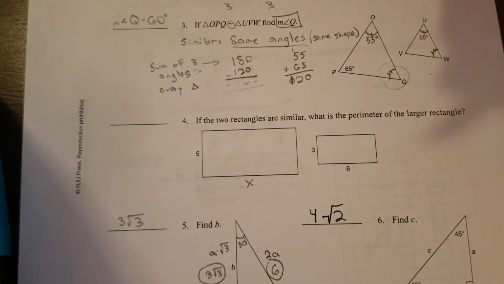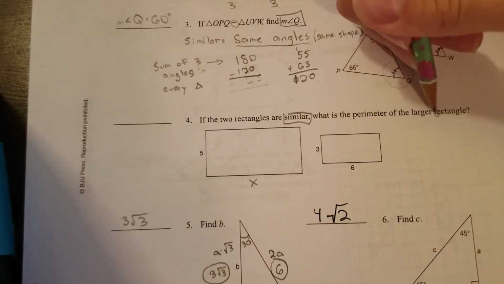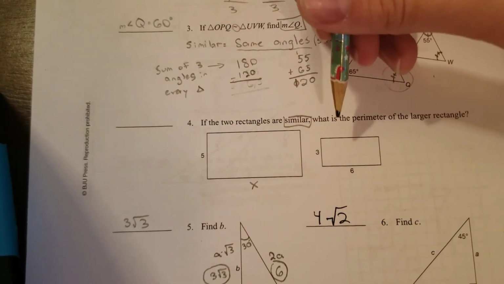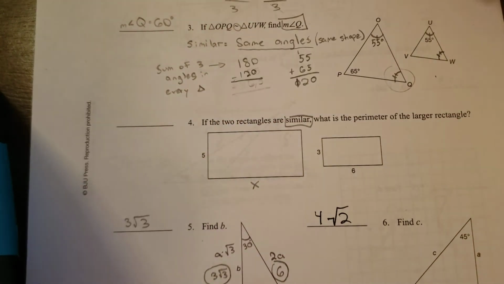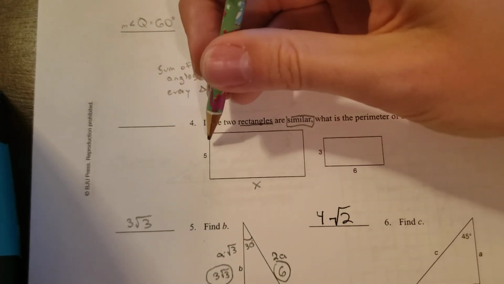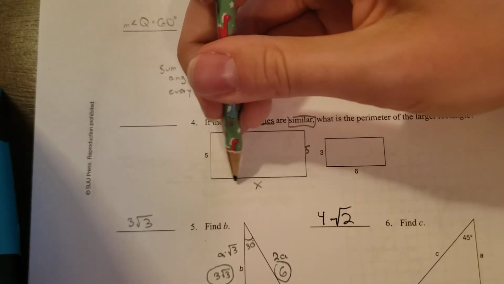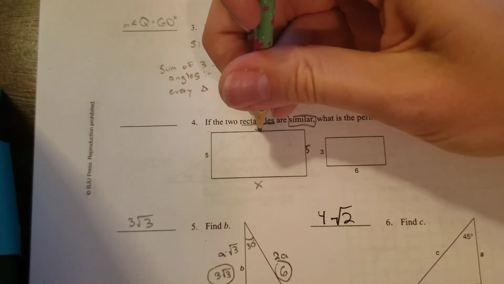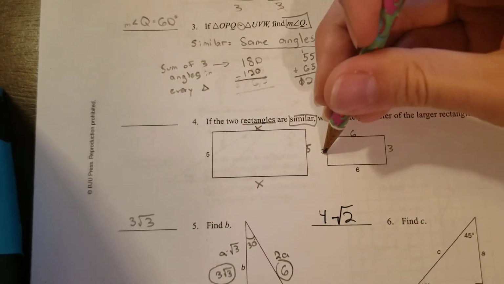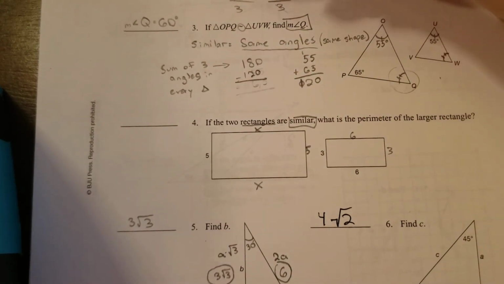Numero quattro. If these two rectangles are similar, what's the perimeter of the larger rectangle? This is a good one. Okay, so a few things I need to figure out. One, I need to figure out x. Now, because it's a rectangle, I know that this side is going to be the same as this side, so I'm just going to go ahead and fill that in. I also know that this side is going to equal that side, so I'm just going to fill that in as well. Same here and here, right? Rectangles have the opposite sides are equal or congruent.